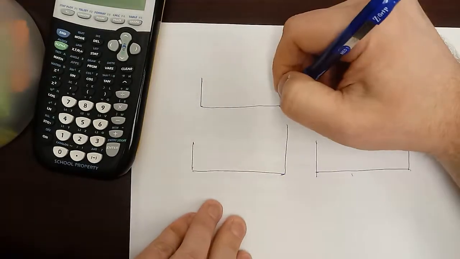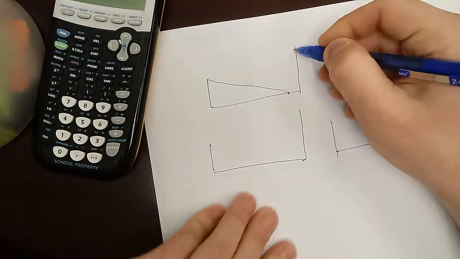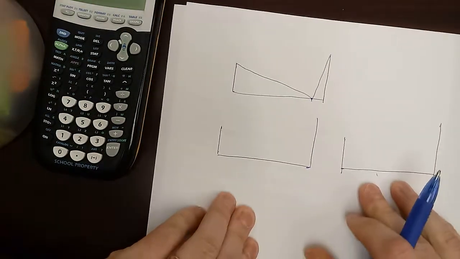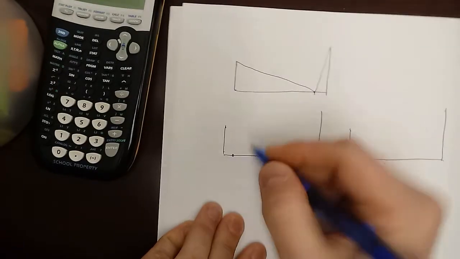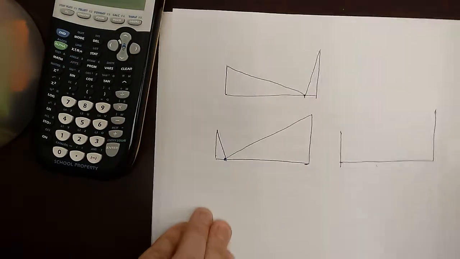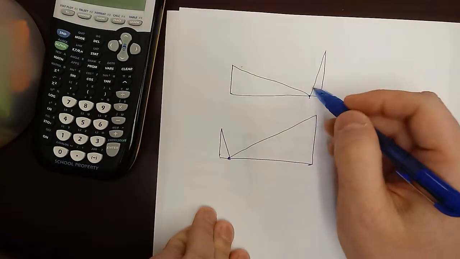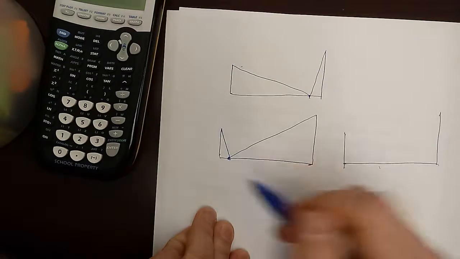All right, so we want to know, if I put the stake right here, then use that much wire. If I put the stake way over here, and use that much wire. I don't know if you can tell, but it seems like this wire is probably less than this one.